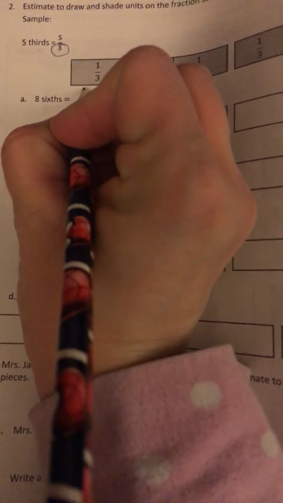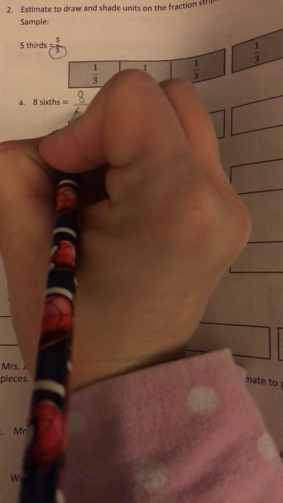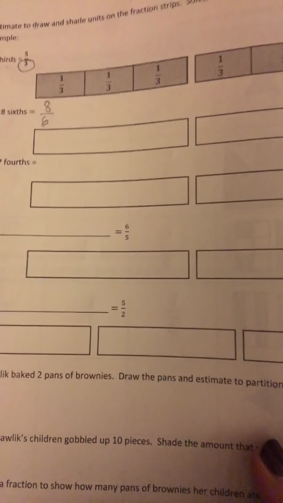It says 8/6, so if I'm going to write that just with digits and not with words, 8/6, like that. Okay, so again, look at your denominator. That means each shape has to be in sixths, 6 pieces. So draw 5 lines. 1, 2, 3, 4, 5.